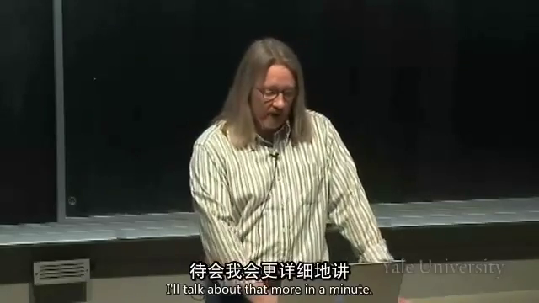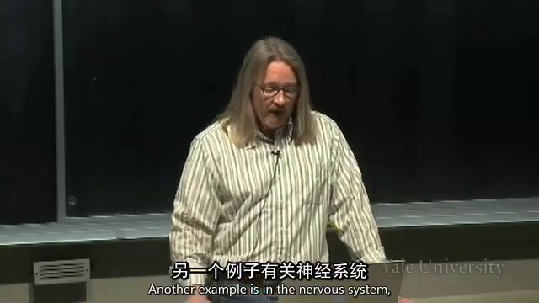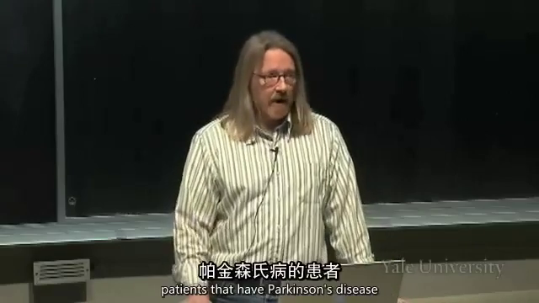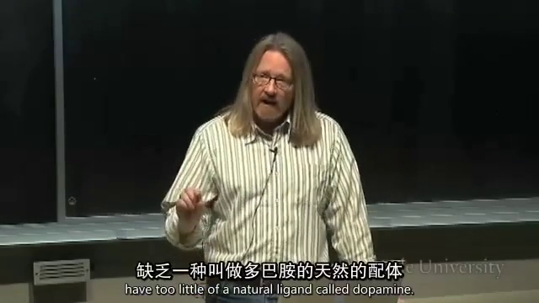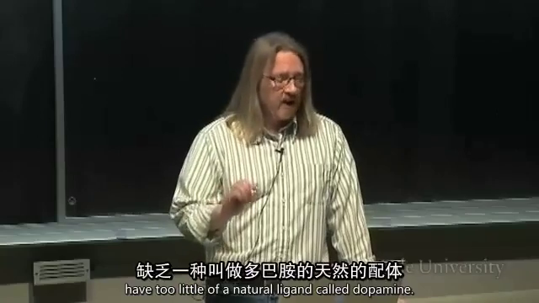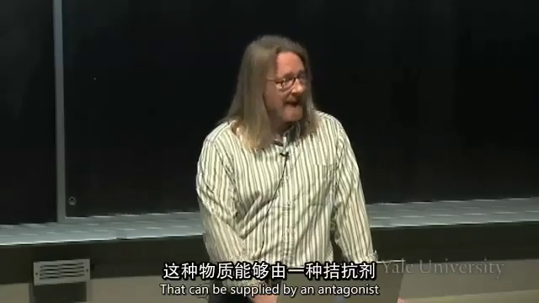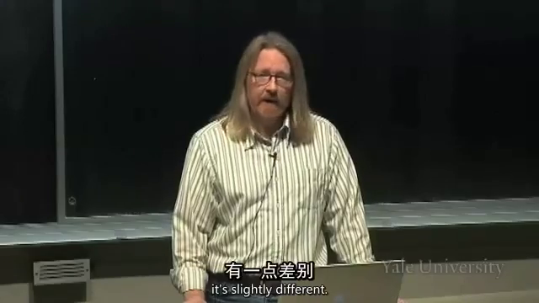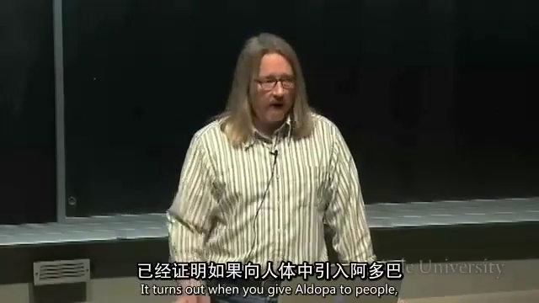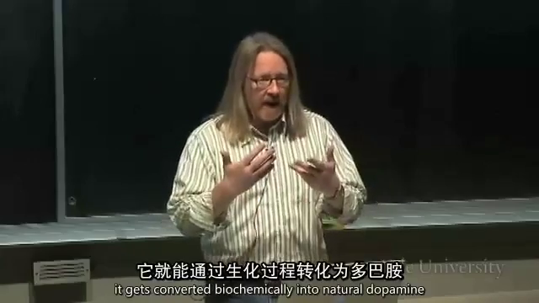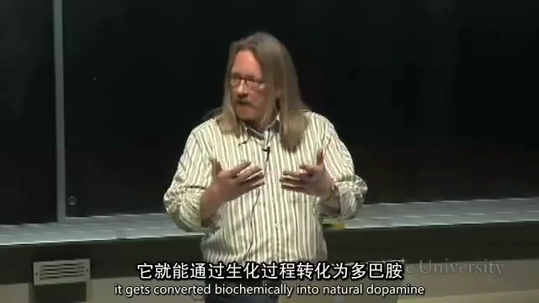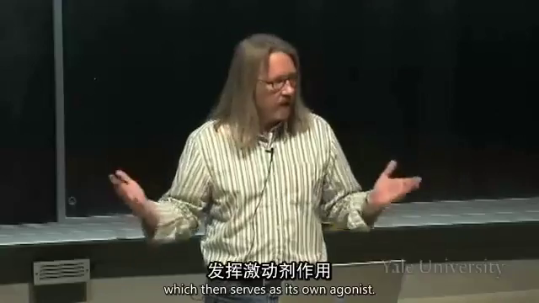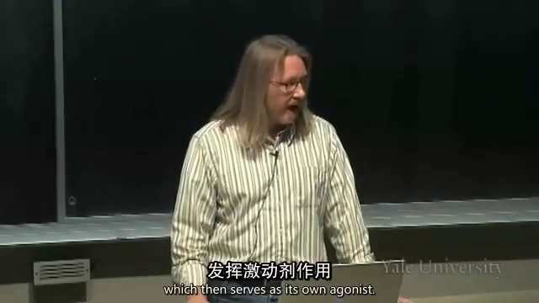I'll talk about that more in a minute. Another example is in the nervous system. Patients that have Parkinson's disease have too little of a natural ligand called dopamine, and that can be supplied by an antagonist called L-DOPA, which is not exactly the same as dopamine. It's slightly different. It turns out when you give L-DOPA to people, it gets converted biochemically into natural dopamine, which then serves as its own agonist.